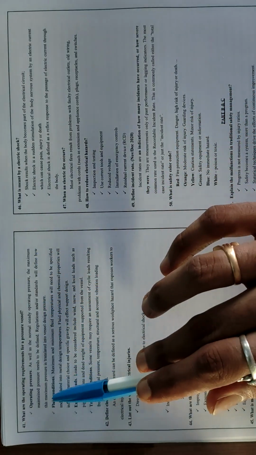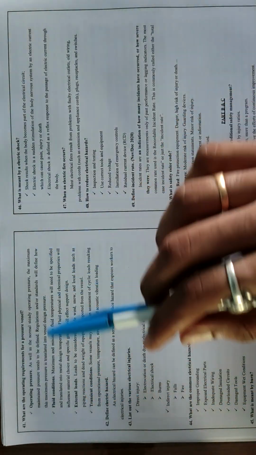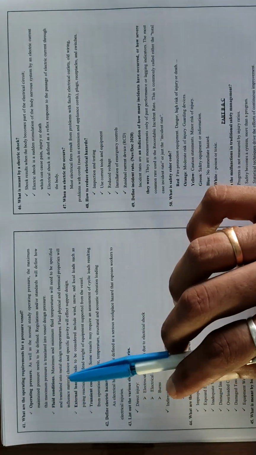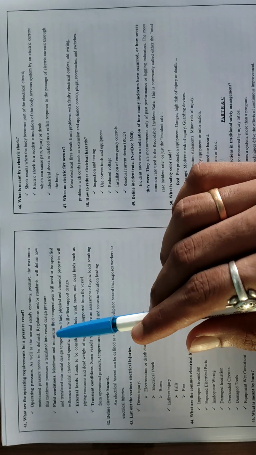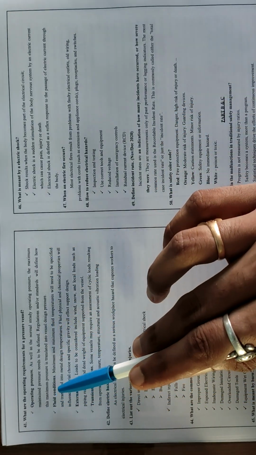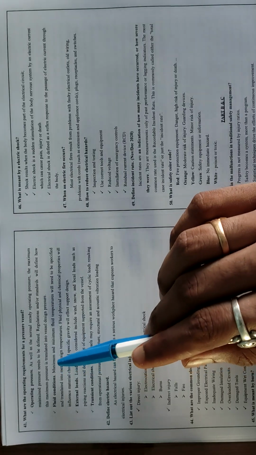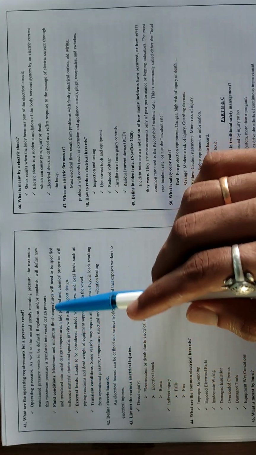The maximum maintained pressure needs to be defined. Regulations or standards will define how this maximum pressure is translated into vessel design pressure.